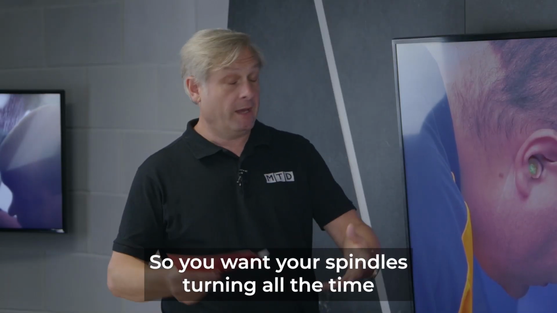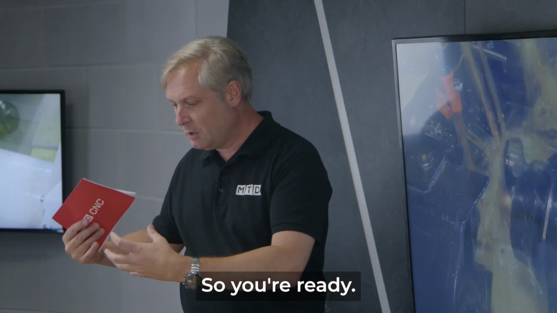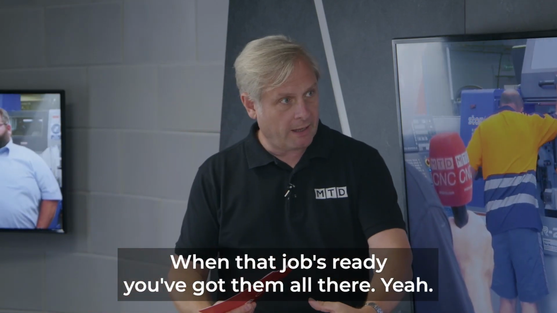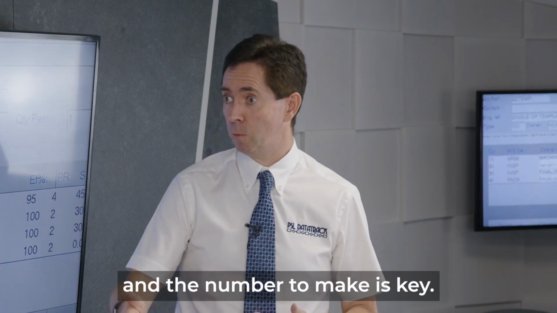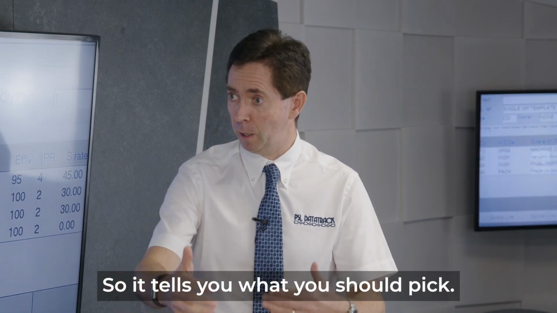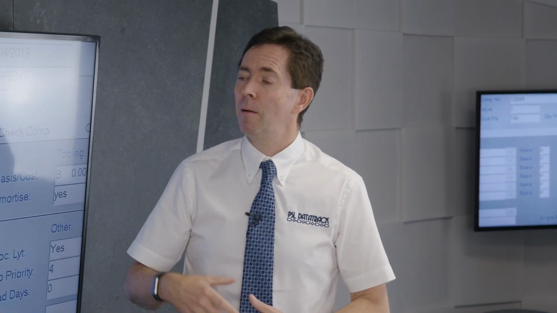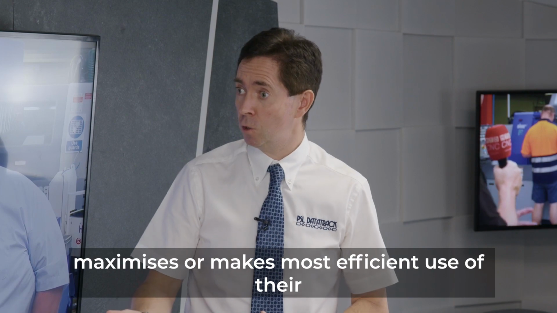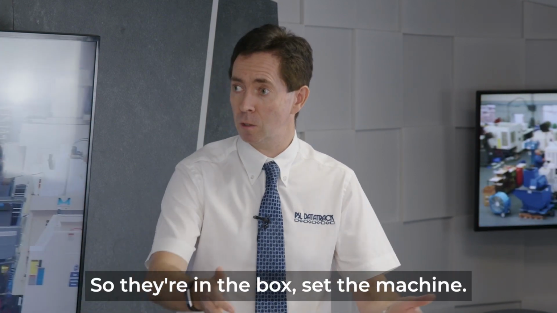Okay, yeah. So yeah, you want your spindles turning all the time, but also you can sort of pre-select all your tools so you're ready when that job's ready, you've got them all there. Yeah, the tool setup sheet that the system will generate based on the definition and the number to make is key. So it tells you what you should pick, put in that pre-kit box if you like, to make sure that the setter makes the most efficient use of their time. They shouldn't spend time walking backwards and forwards to get tools. It's all there in the box, set the machine.